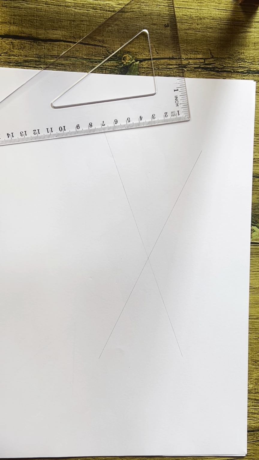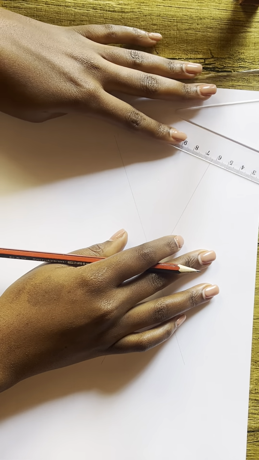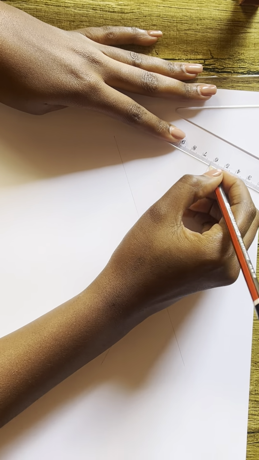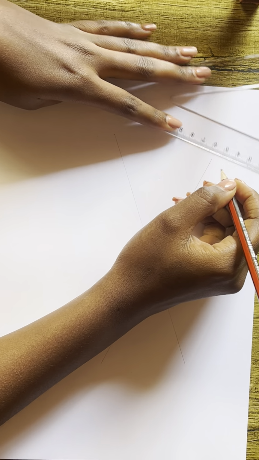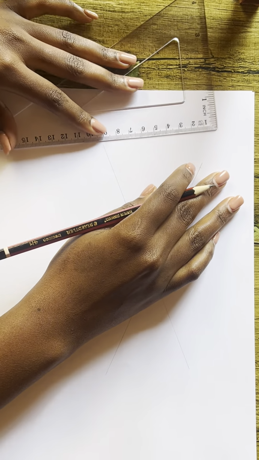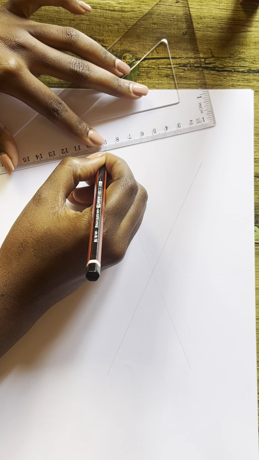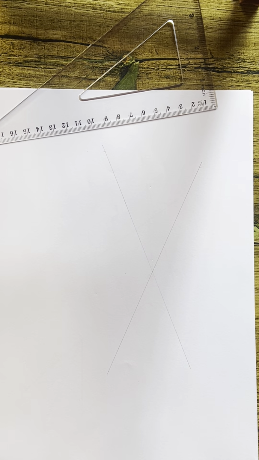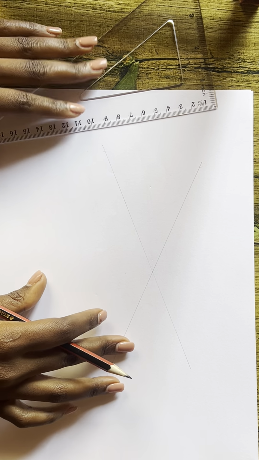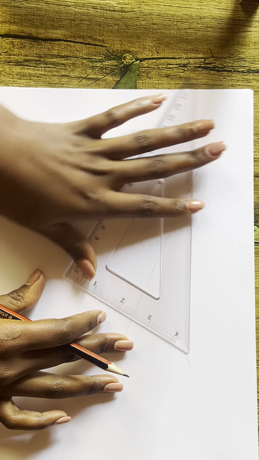So in today's lecture, we're going to learn how to draw 4 circles that are tangent to the intersecting lines. So here, we'll start by drawing perpendicular lines to the 2 intersecting lines. So we use the method of the set square.